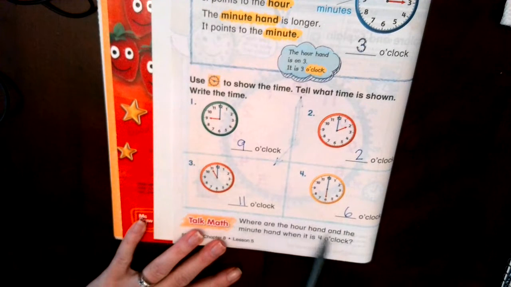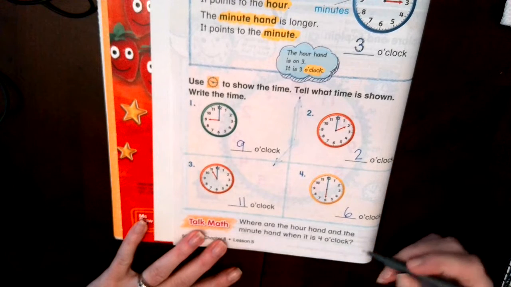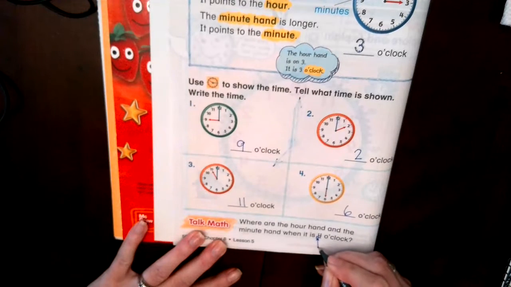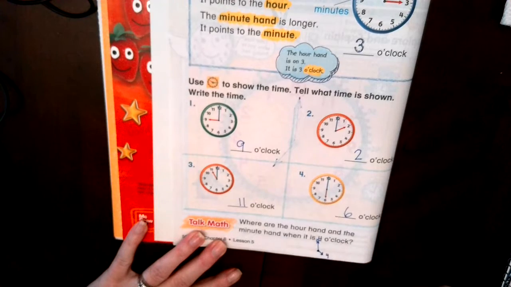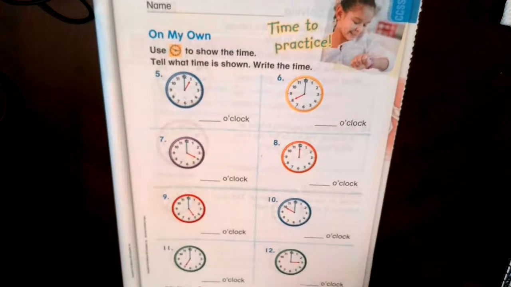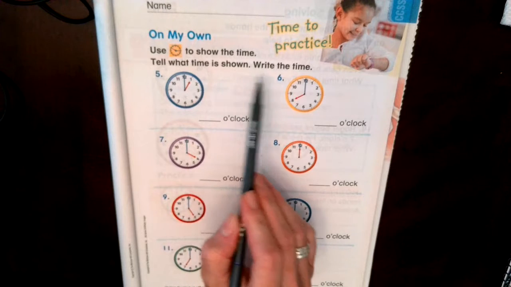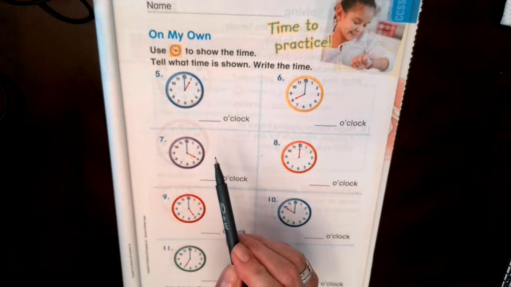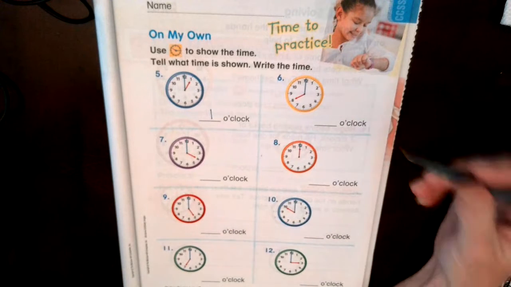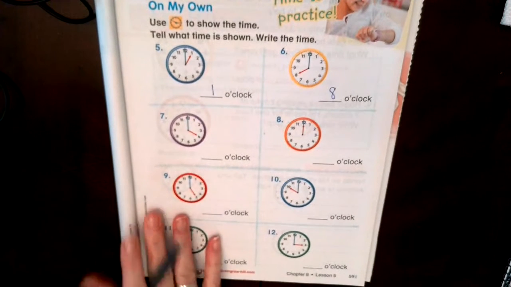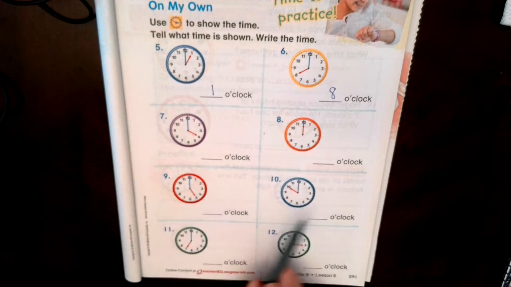Where are the hour hand and the minute hand when it is 4 o'clock? Right, the minute hand will be pointing up to the 12, straight up, right? And then the hour hand will be pointing to the 4. Good job. Again, the more we practice, the easier this will get. On my own, use the clock to show the time. Tell what time is shown. Write the time. What time is it? Good job. 1 o'clock. What time is it? That's right. 8 o'clock. Good job. Go ahead and finish these on your own.